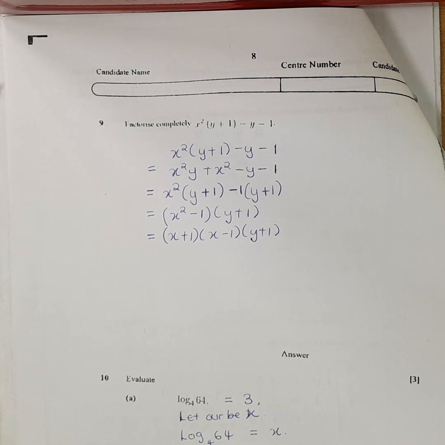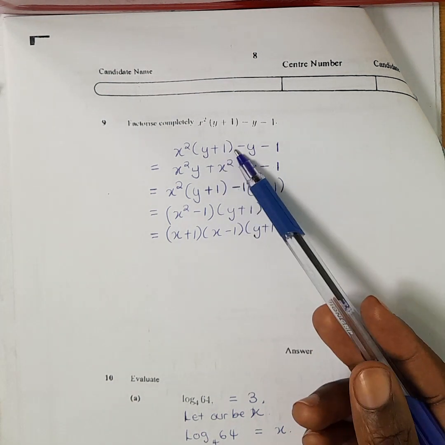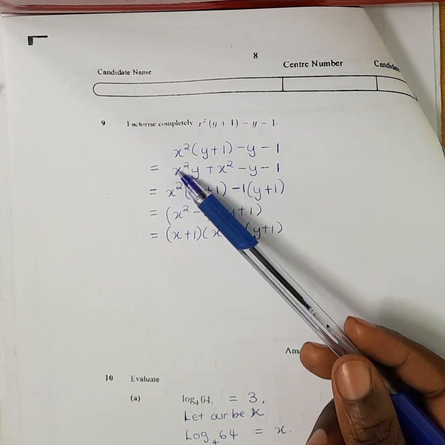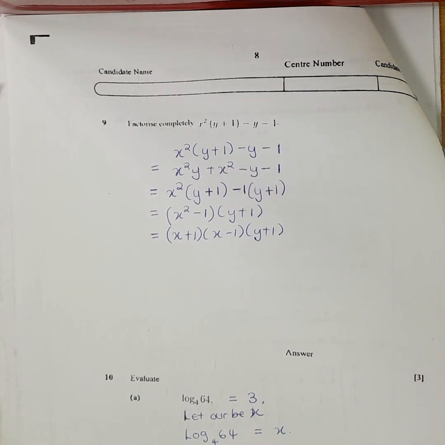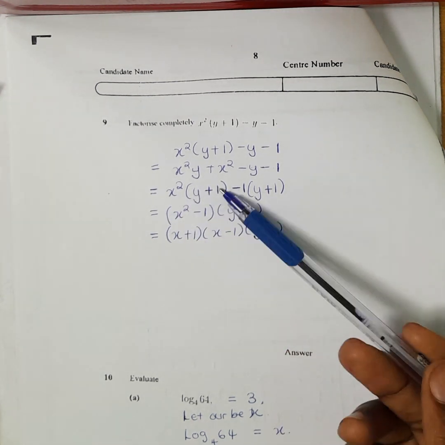So we first need to expand the bracket so that if we say x squared times y plus 1, we get x squared y plus x squared minus y minus 1. And then after that, we need to factorize in group. So if we factorize x squared y plus x squared, we get x squared times y plus 1.